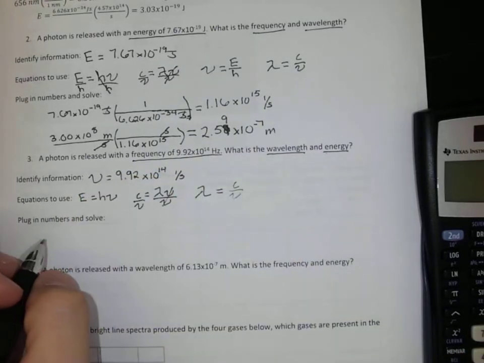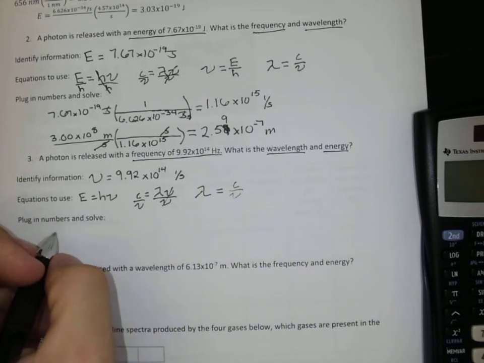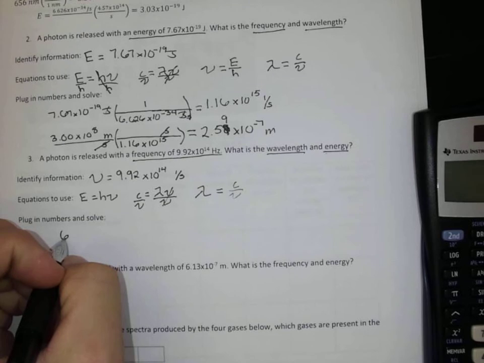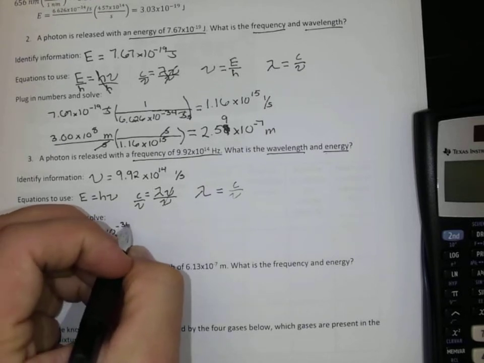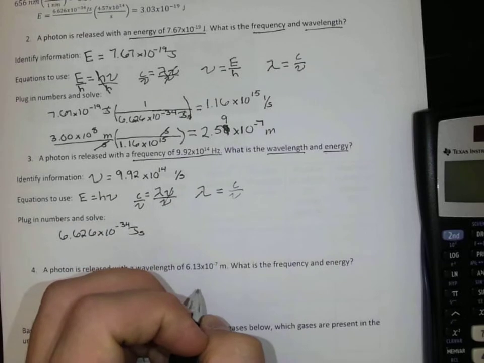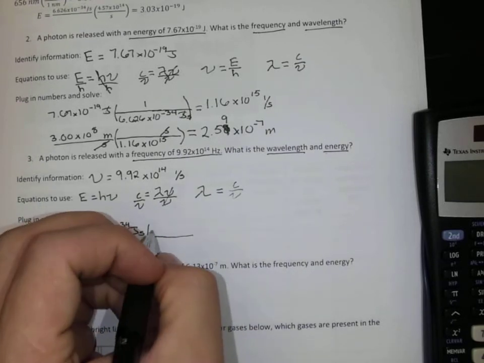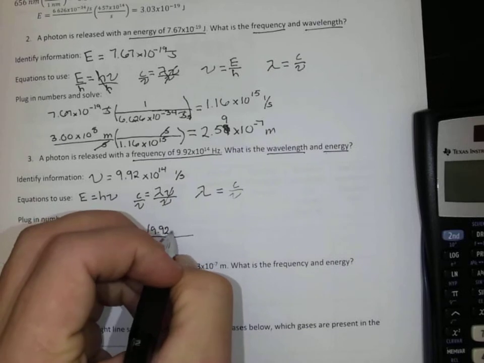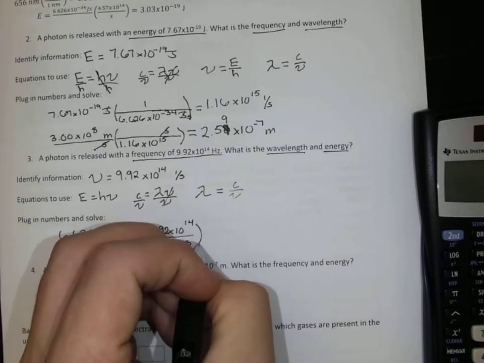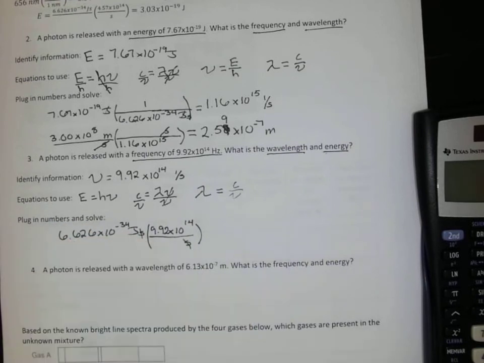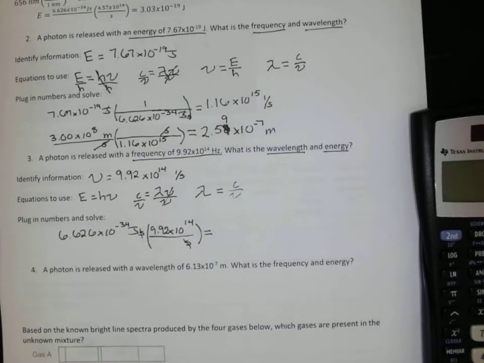All right, so let's do this calculation then. I get to start plugging in my numbers. First one, let's solve for E because that one was already set up for us. So my energy, I'm going to take h, which is 6.626 times 10 to the minus 34th joule seconds. I'm going to multiply that by my frequency. My frequency is 9.92 times 10 to the 14th. That's per second, so I'm going to put my seconds down at the bottom there, and I can see that my seconds are canceling with my seconds. I'm going to end up with joules at the end. That's exactly what I want.